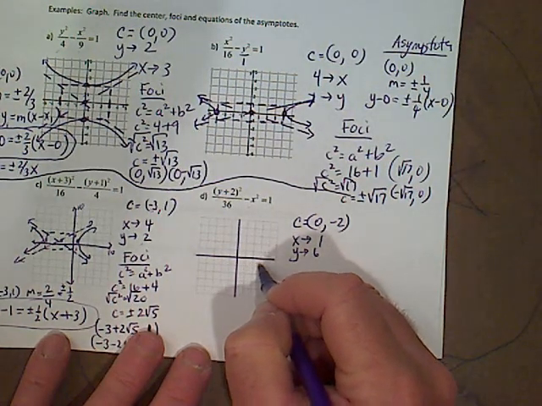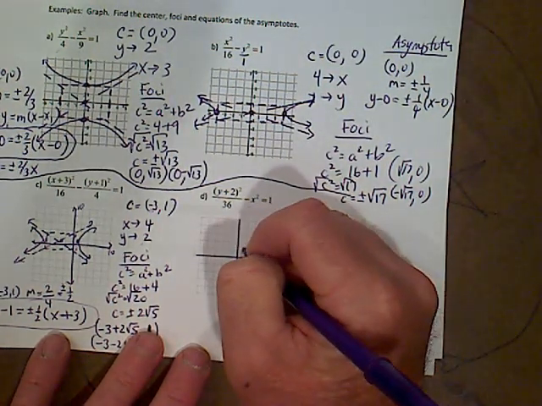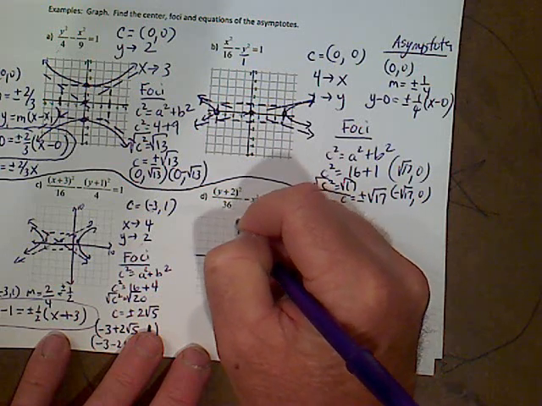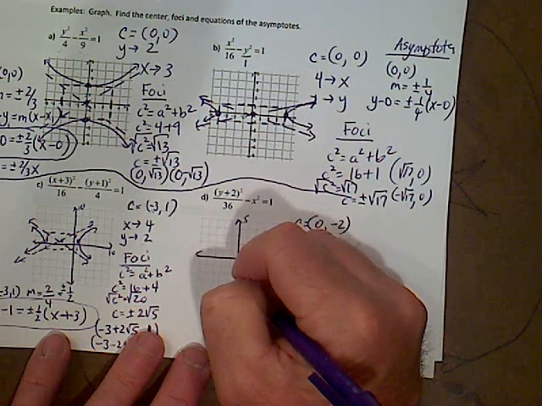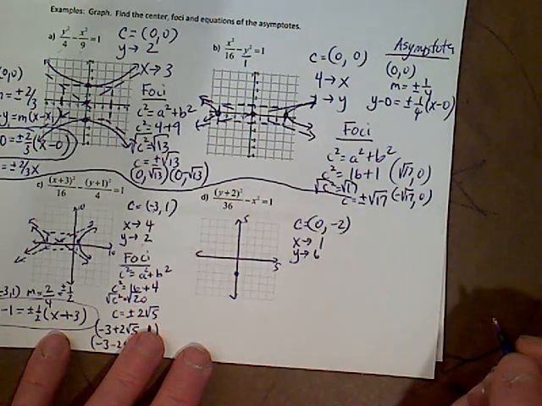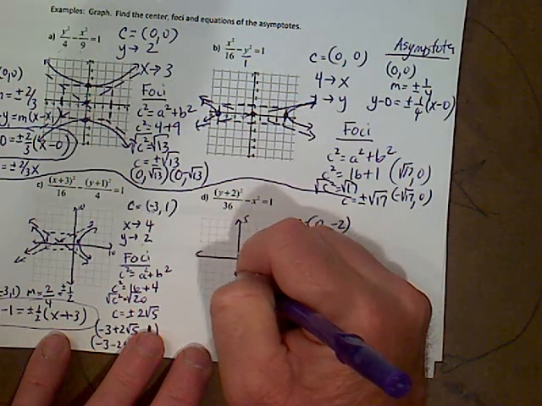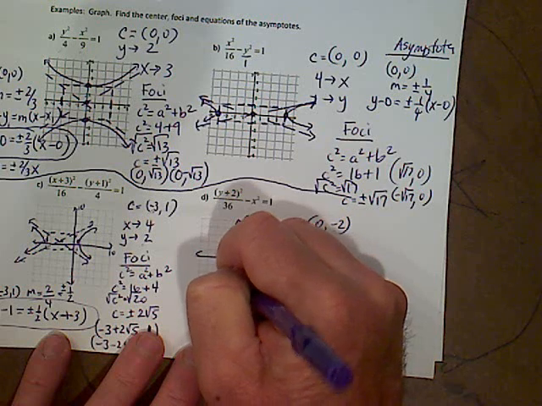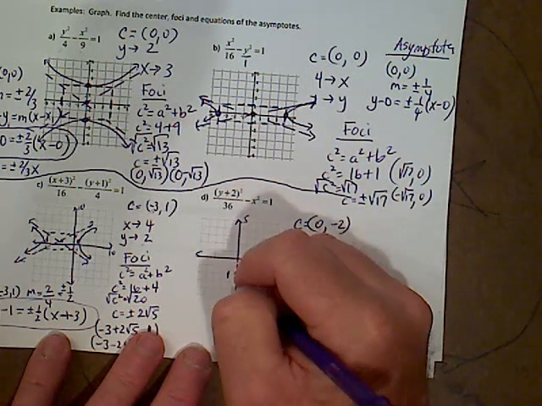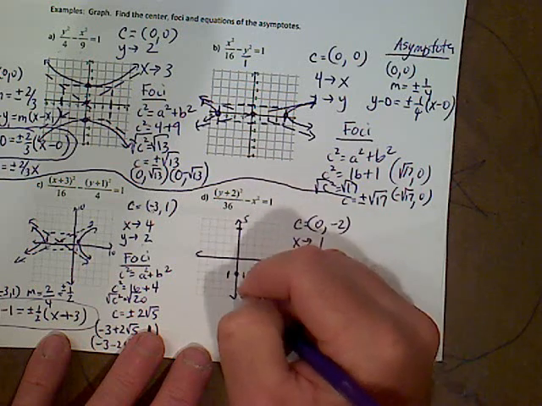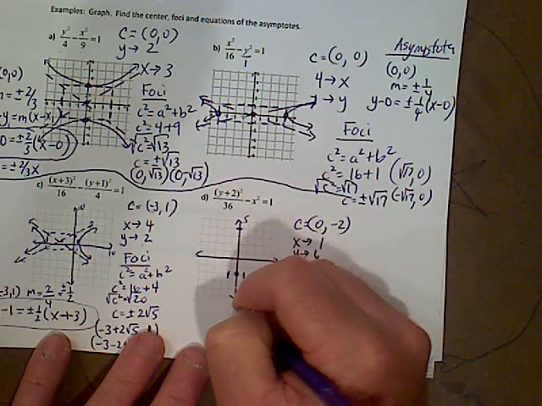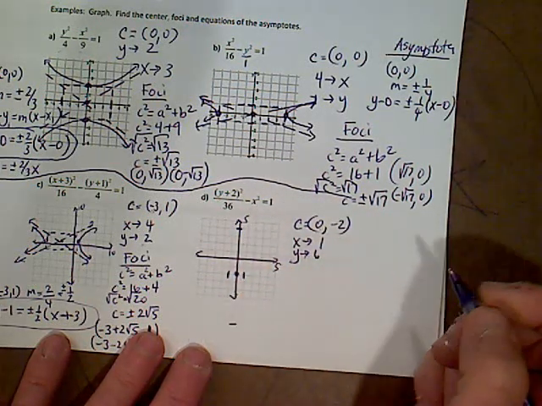So 1, 2, 3, 4, 5. 1, 2, 3, 4, 5. You're going to plot your center, (0, -2), right here. You're going to go 1 in the x direction, and then you're going to go 6 in the y direction. 1, 2, 3, 4, 5, 6. Down 1, 2, 3, 4, 5, 6.